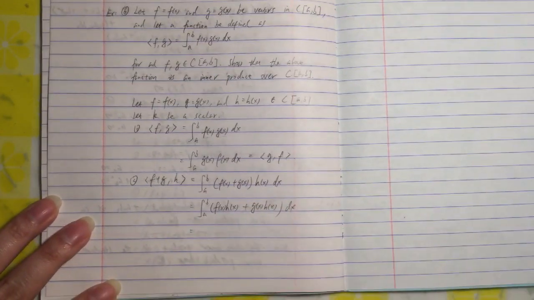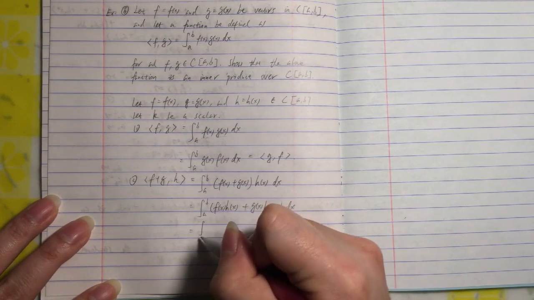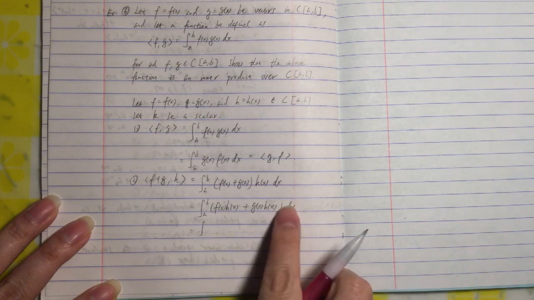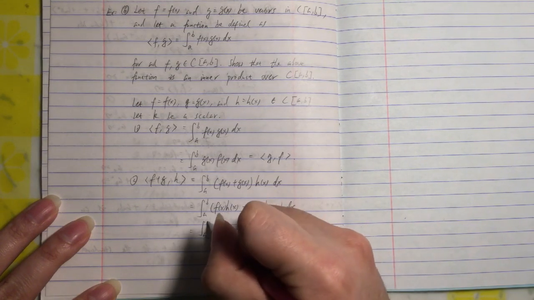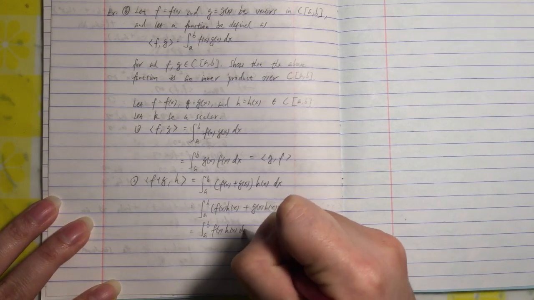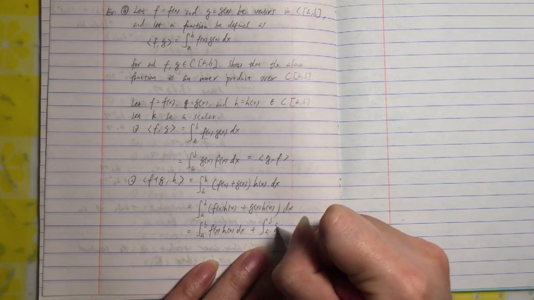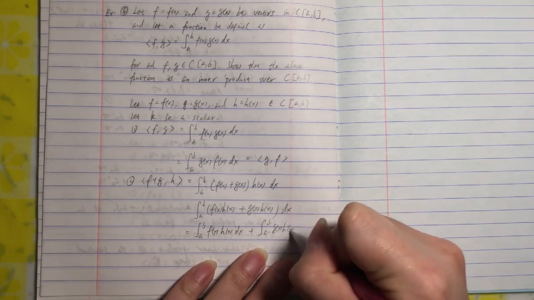Then, by a property of definite integral, I can separate it into two integrals. Integral from a to b of f of x times h of x dx, plus integral from a to b of g of x times h of x dx.